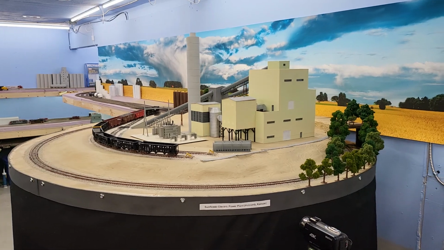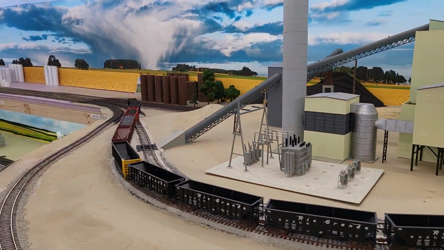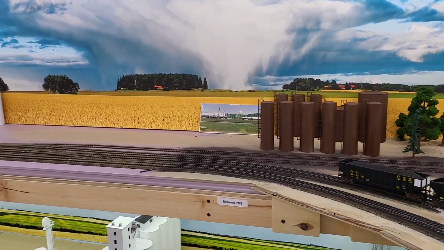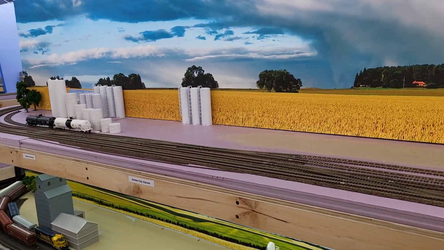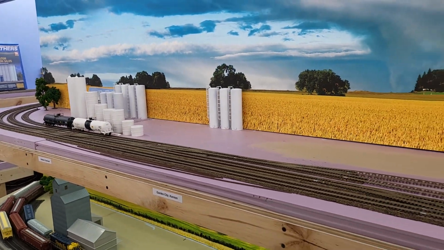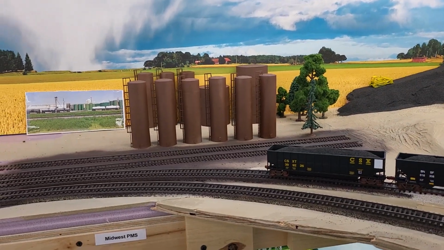All right, so here we are back in the training room, and here in the foreground is the Holcomb Power Plant, which I'll show you here in just a minute. And then I use this to kind of segue into Garden City. And these two industries, Midwest PMS and Helena Chemical, are right next to each other. So that works out for the layout, but they're actually west of Garden City.